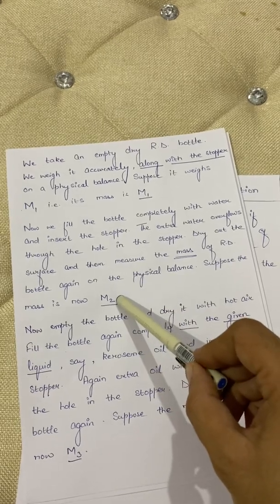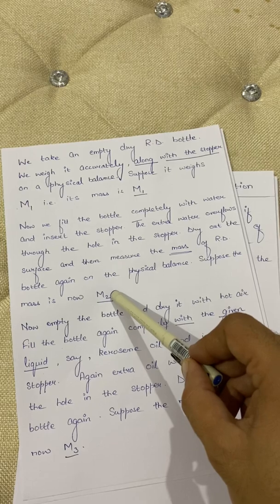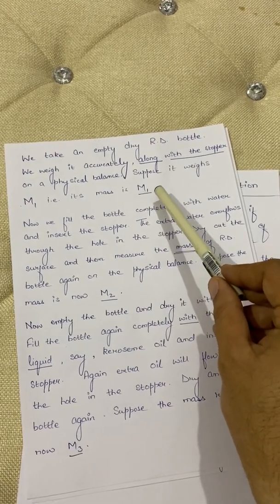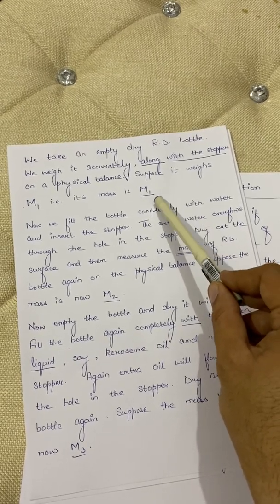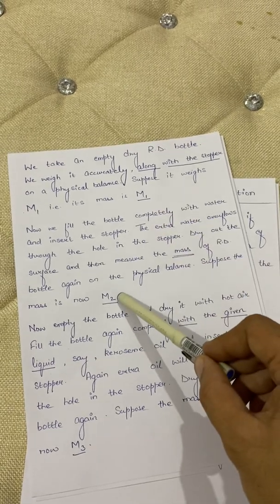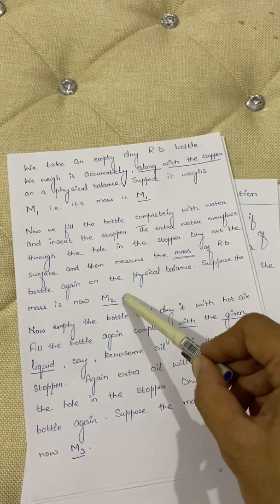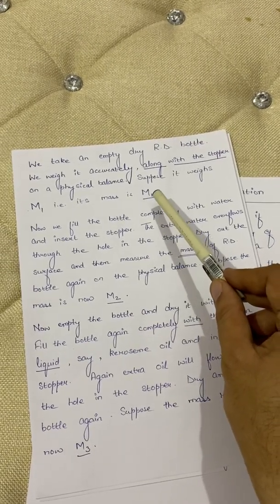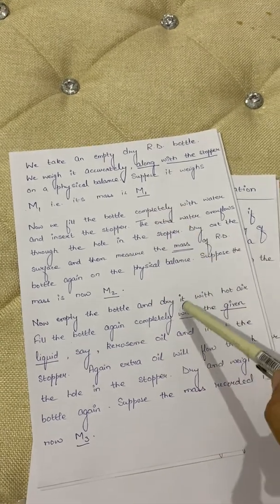So this mass M2 is the combined mass of pure water as well as the density bottle, and this M1 is the mass of only the dry empty relative density bottle along with the stopper. Is it clear? This M2 includes the mass of the empty density bottle as well as water. Over here M1 is the mass of only the empty dry density bottle.